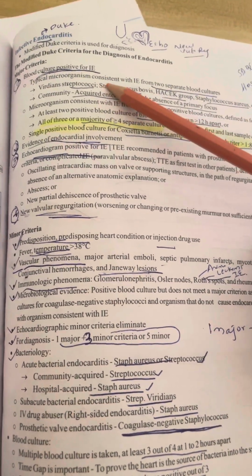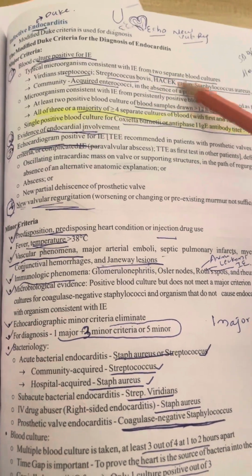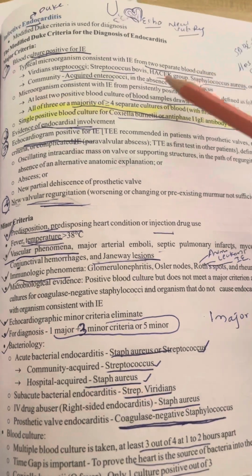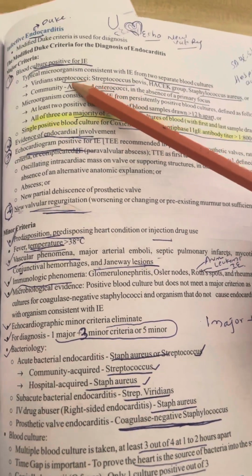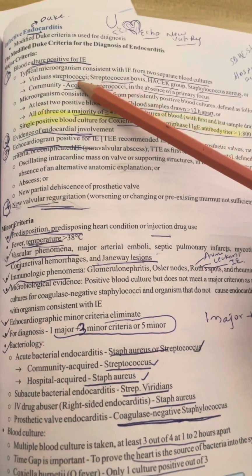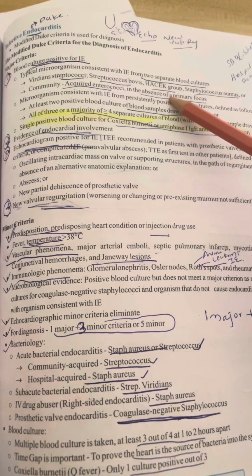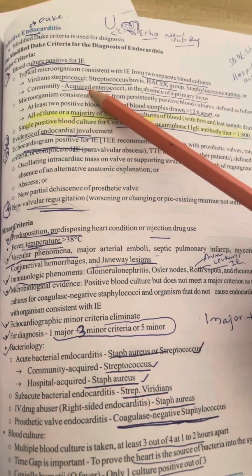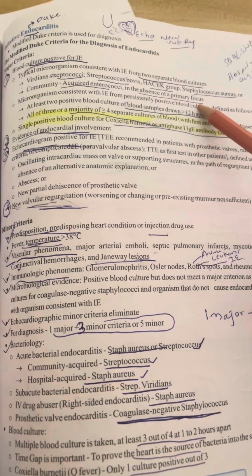The typical microorganism consistent with infective endocarditis from 2 separate blood cultures. We should get a positive result from 2 separate blood cultures. The commonest organisms are viridans streptococci, Streptococcus bovis, HACEK group, Staphylococcus aureus, or community acquired enterococci in the absence of a primary focus.